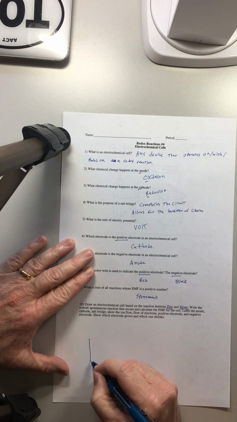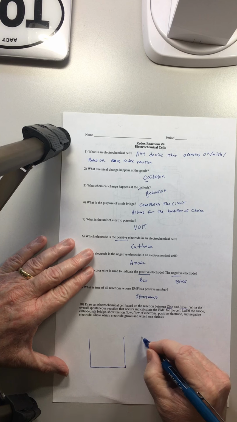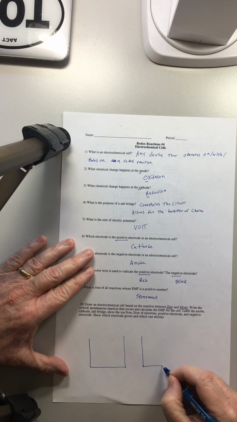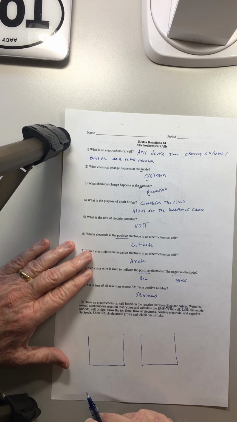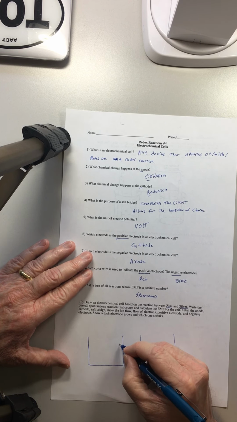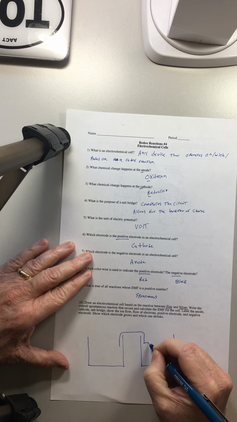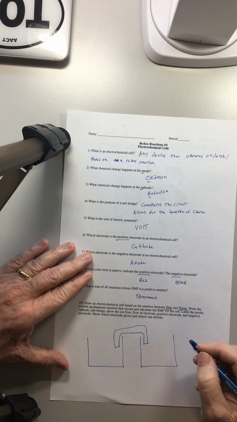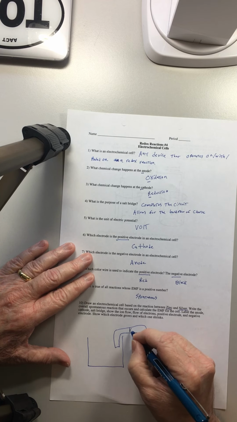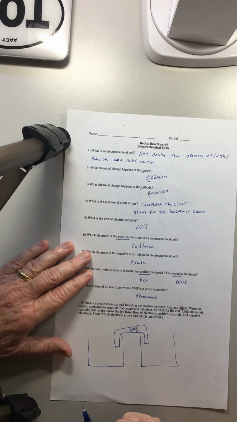So I'm going to need to have 2 beakers or cells involved here. And of course they will be connected with a salt bridge. And I'm going to put in some, say, potassium nitrate. Any good soluble salt works nicely.